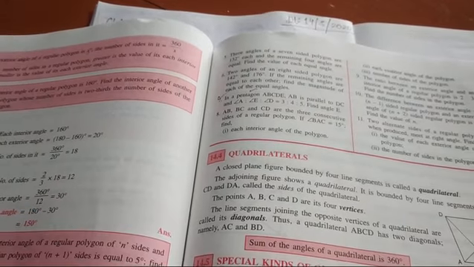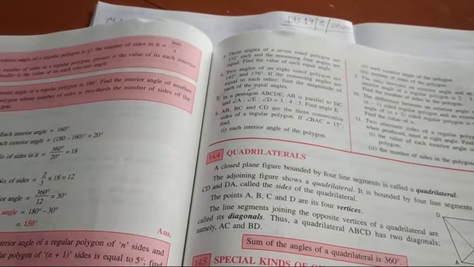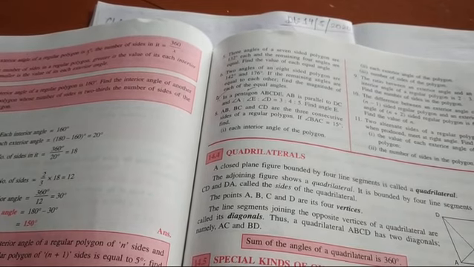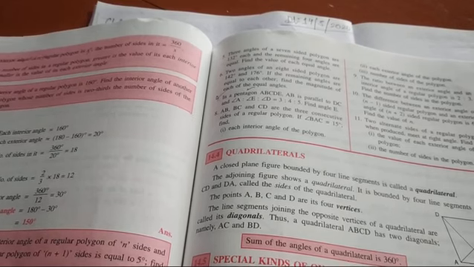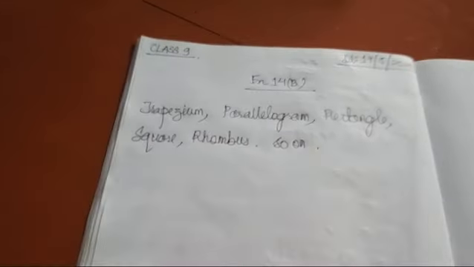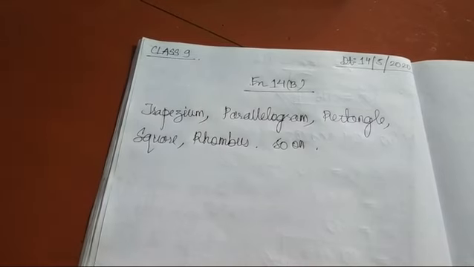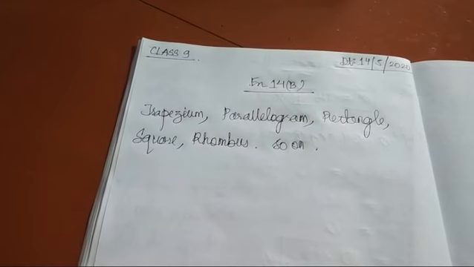In a very simple way, if you go to the definition in your book, a closed plane figure bounded by exactly 4 line segments is called a quadrilateral. So there are many plane closed figures bounded by 4 line segments, isn't it? In this chapter, we will be coming across this type of 4-sided figure: trapezium is one of the quadrilaterals, parallelogram, a rectangle, a square is also a 4-sided figure, and rhombus is also a 4-sided figure.